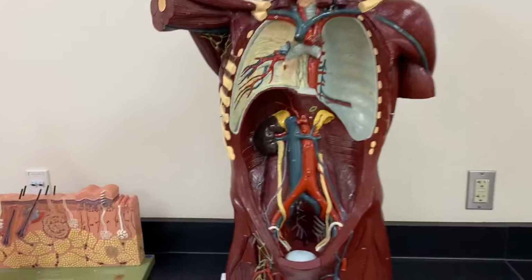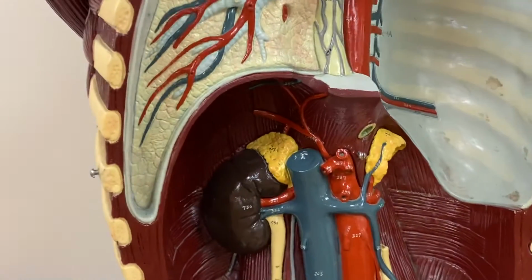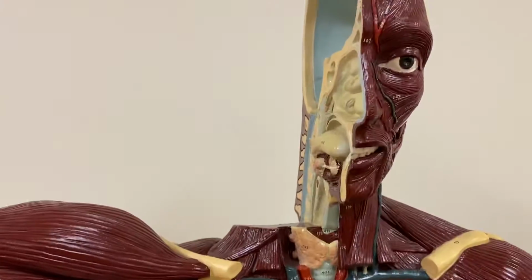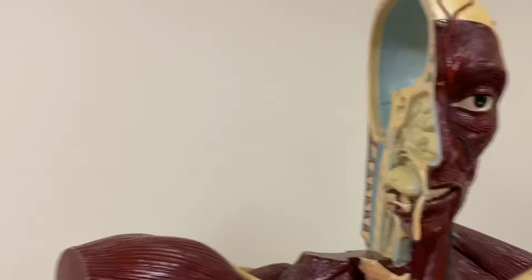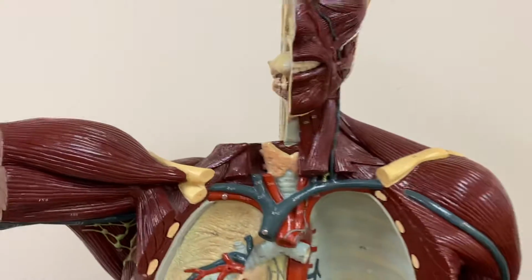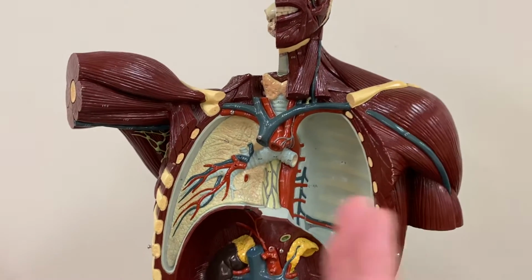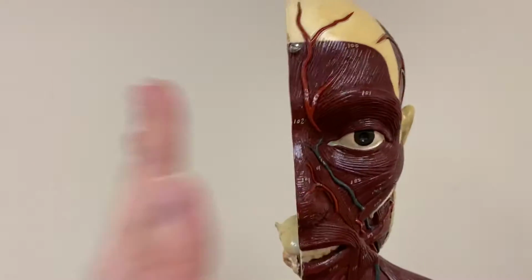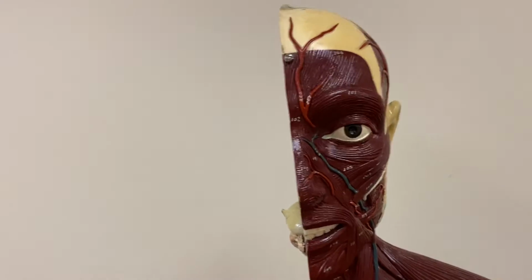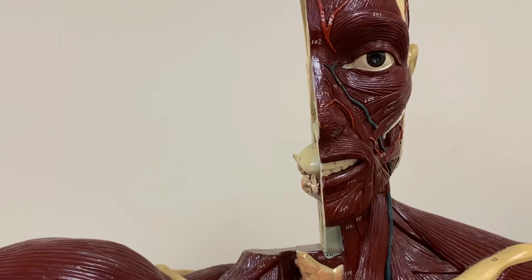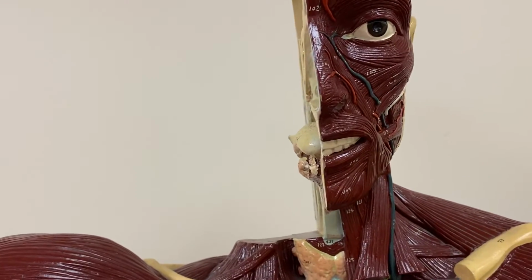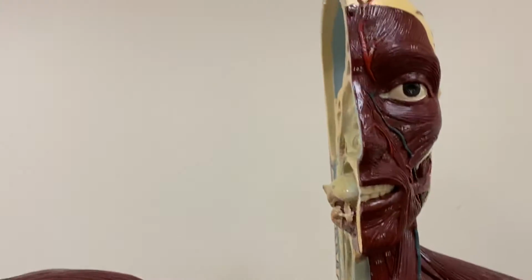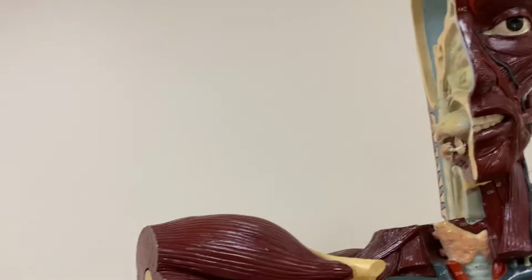So the types of vertical sections are the sagittal sections. Sorry for moving around so much. The sagittal sections divide the body into left and right portions. So this right down the middle of our nose is a sagittal section. Oh, I forgot to say, a transverse section divides the body into superior and inferior portions.